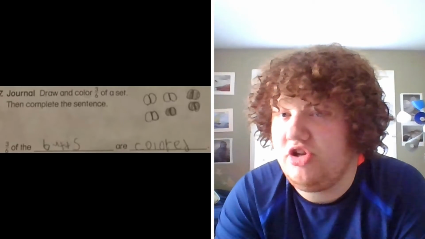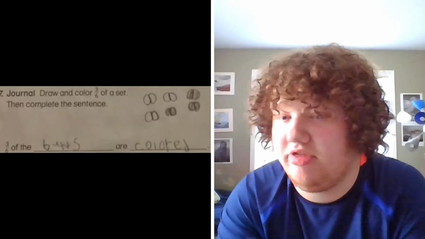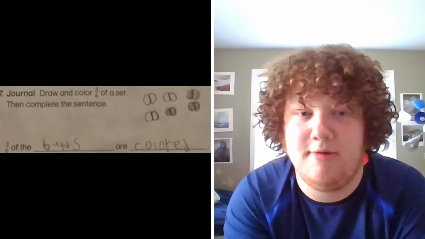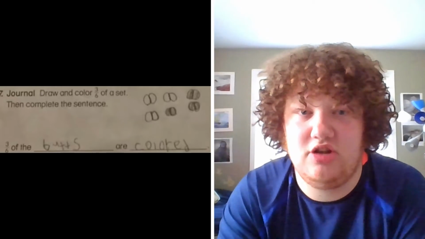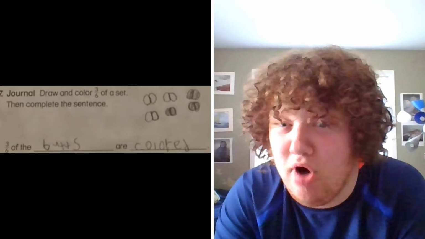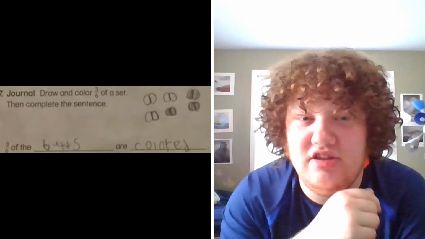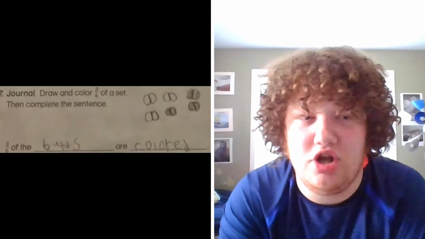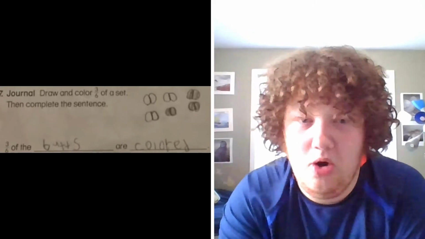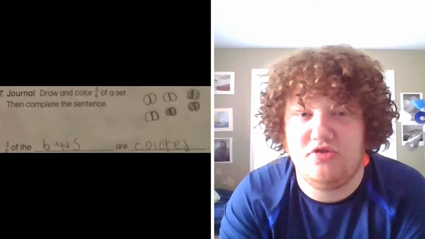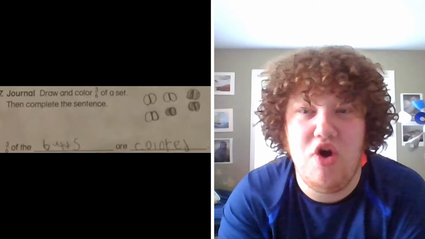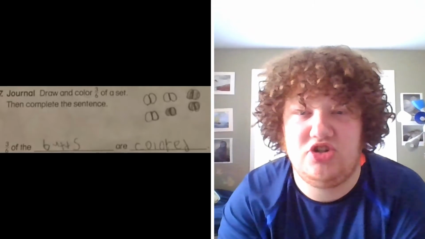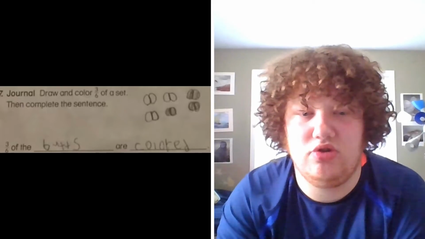Draw and color 3/6 of a set, then complete the sentence. So that just means that you have to draw 6 things and then color in 3 of them, which is what 3/6 means in this case. 3/6 of the butts are colored. Okay, this is a very poopy situation. So out of all the things they could have drawn and colored, this kid chose butts. Why do I get the feeling this guy has a potty mouth sense of humor? But I can't take any credit away because this kid did exactly what was asked, to draw 3/6 of a set and color it in. So no losing points on that one.